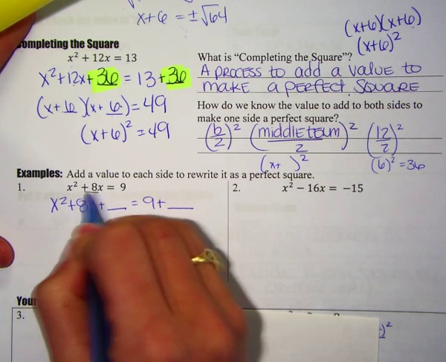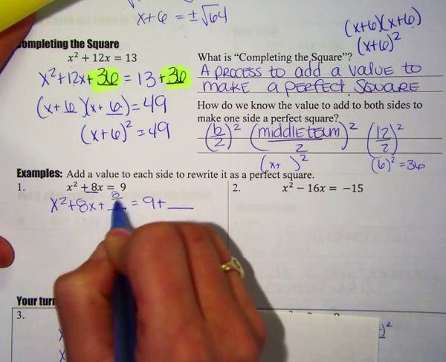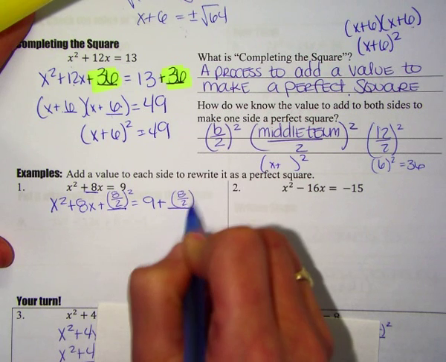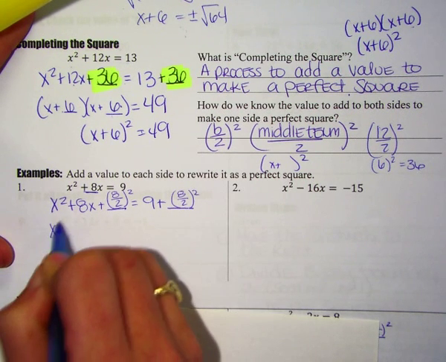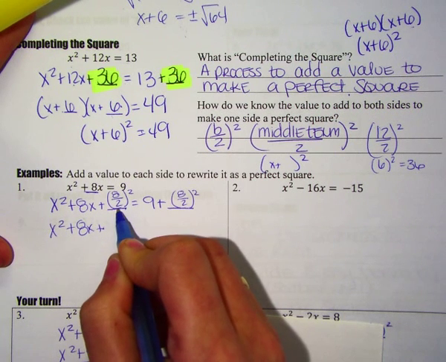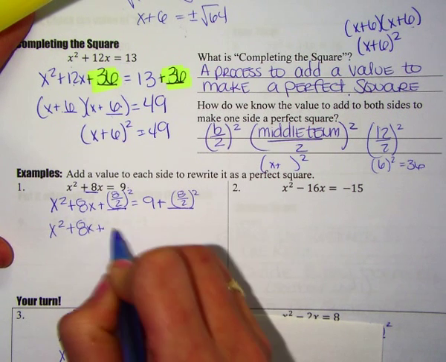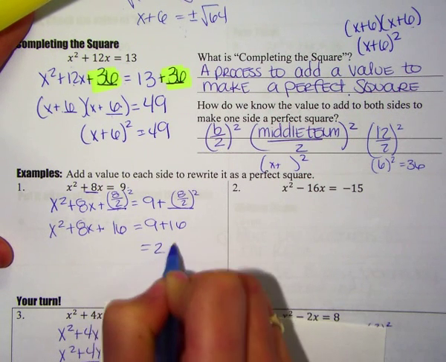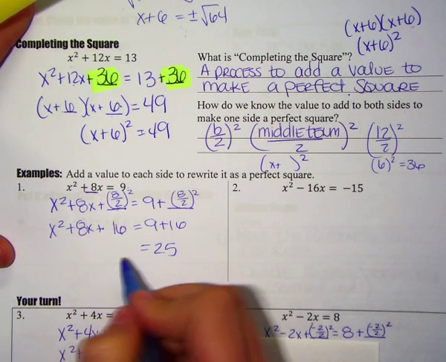So I'm going to take that middle term, which is b, divide it by 2, and square it. This will become x squared plus 8x plus 8 divided by 2 is 4. 4 squared is 16.